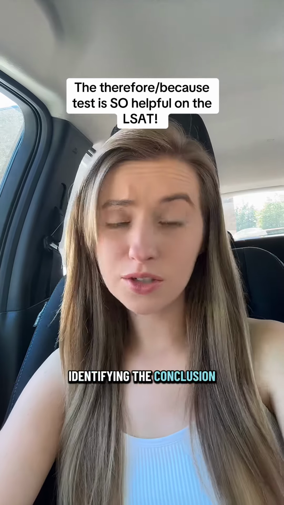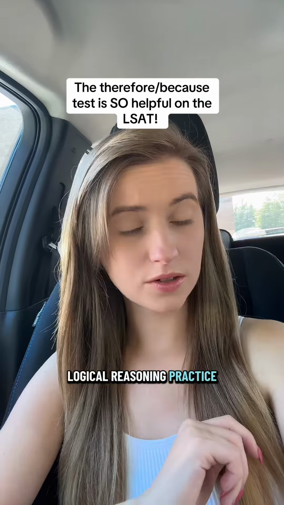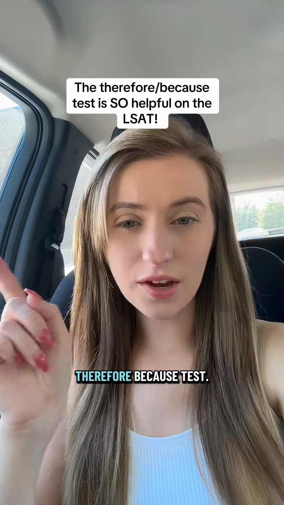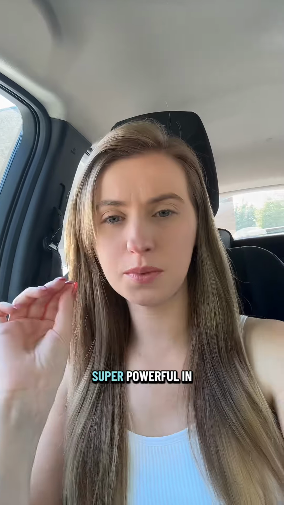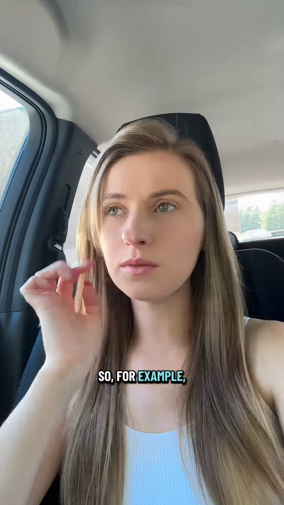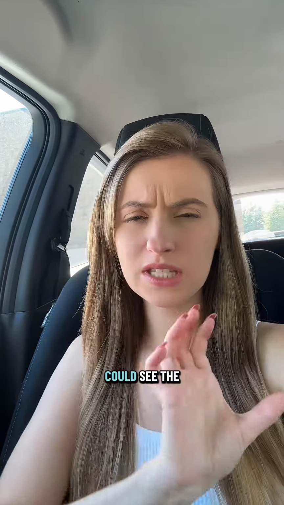If you're struggling identifying the conclusion on an LSAT logical reasoning practice problem, what I want you to do is try the therefore because test. This is super powerful in helping you identify what's the premise and what's the conclusion. So for example, let's break down a really simple example just so you can see the structure.